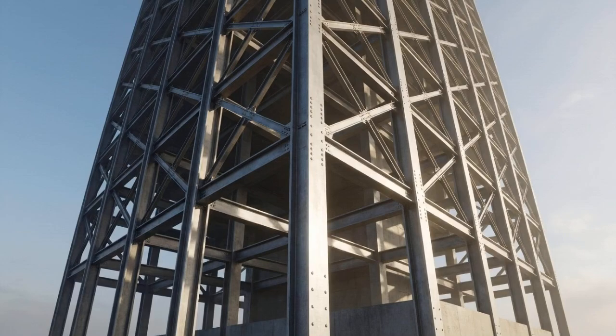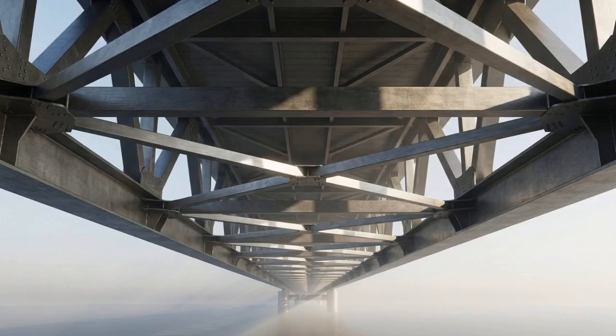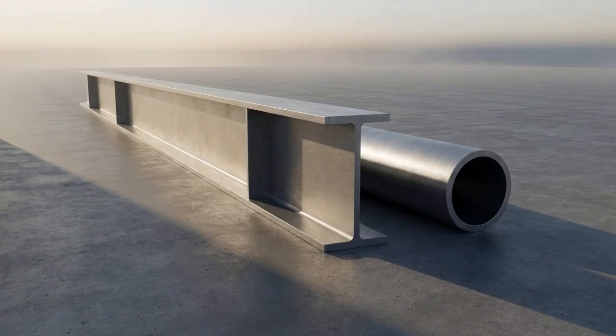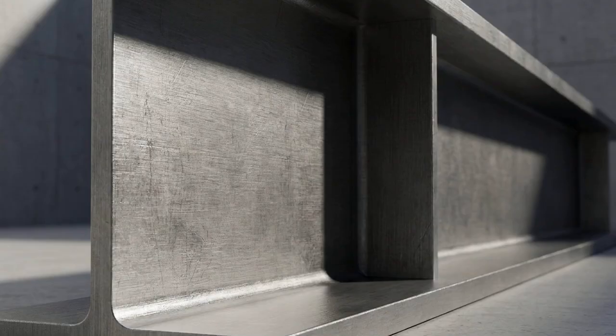If you look at the skeleton of a skyscraper or the frame of a bridge, you rarely see solid blocks of metal. Instead, you see hollow tubes and I-beams. This isn't an aesthetic choice, it's a direct response to the way physics handles internal stress.